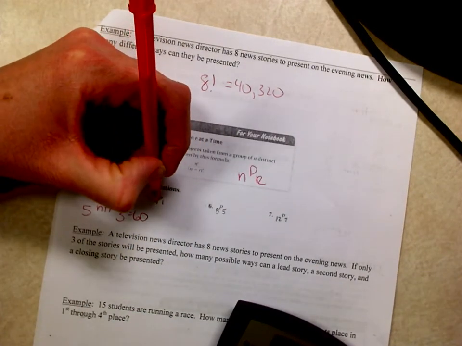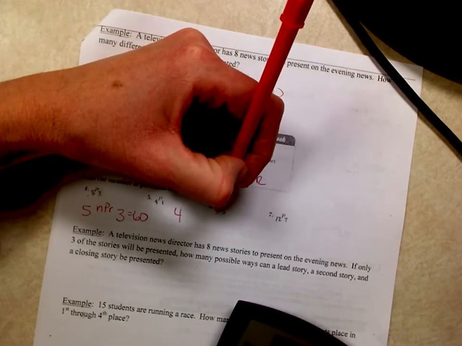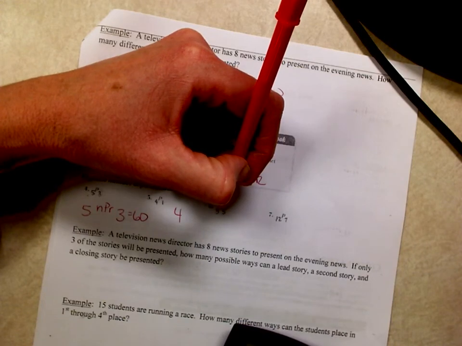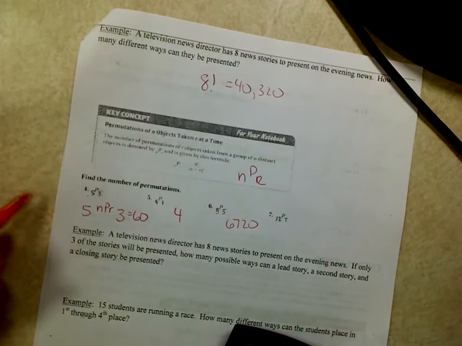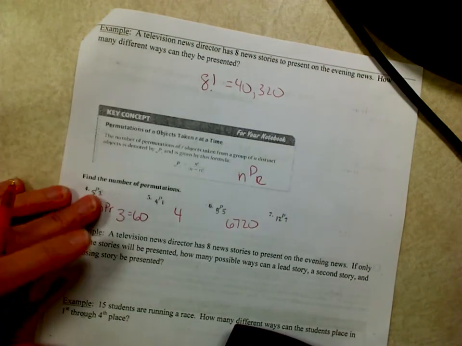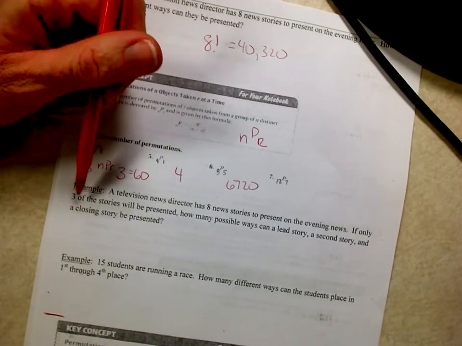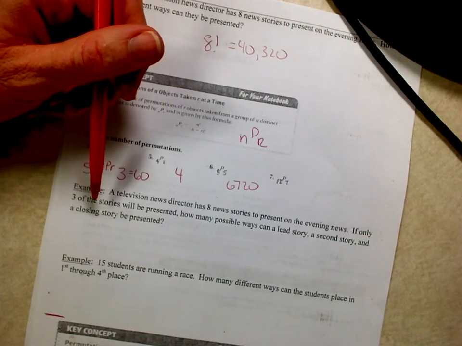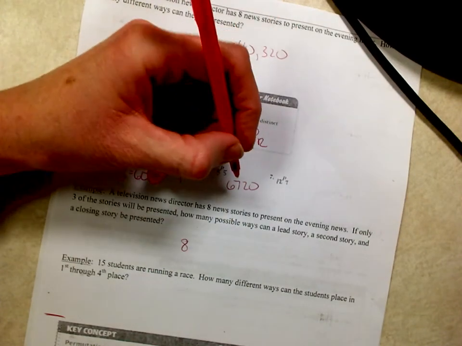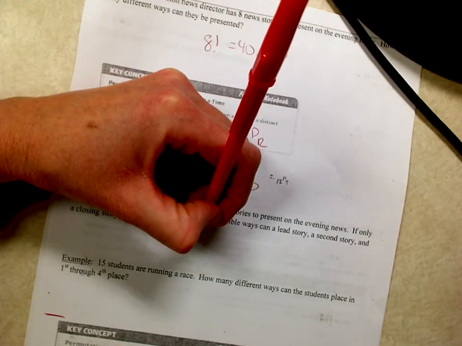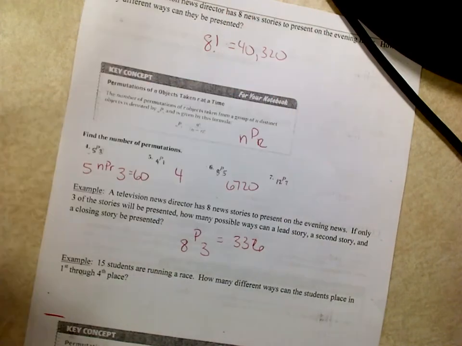4P1, 4 items arranged 1 at a time, you should get an answer of 4. 8P5, 8 items arranged 5 at a time, you should get an answer of 6,720. If you look down here at these examples, again going back to the 8 news stories, it says if only 3 of the stories will be presented, how many possible ways can a lead story, a second story, and a closing story be presented? Well, you have 8 stories total, arranged 3 at a time. And you should end up with 336 ways that can occur.